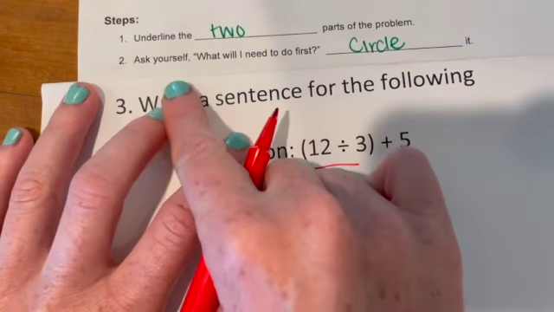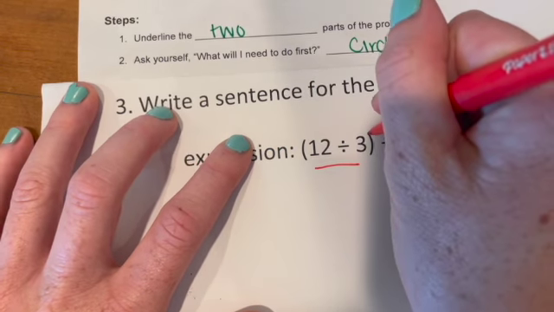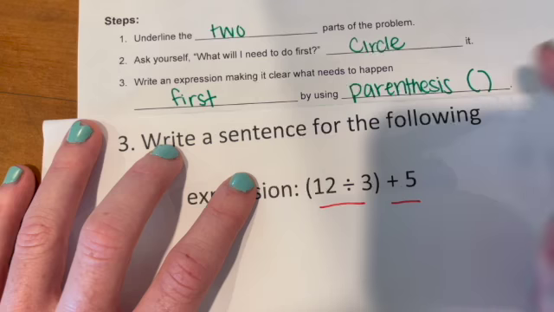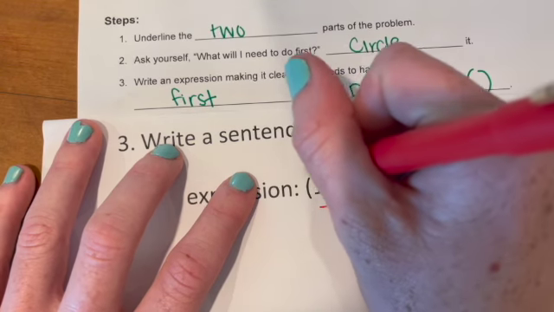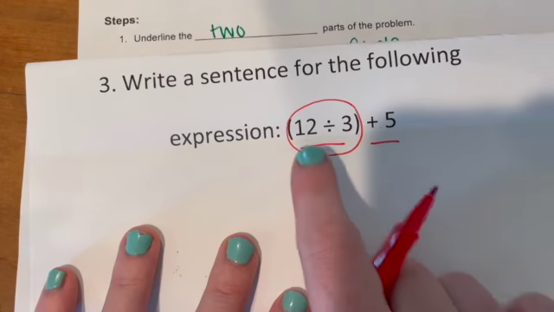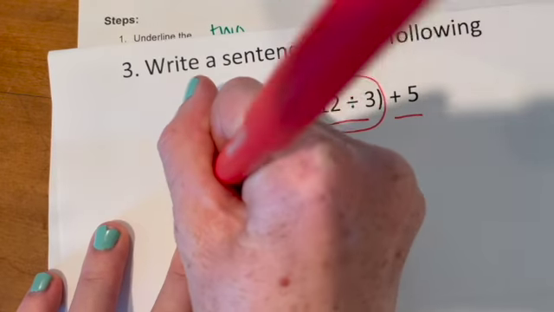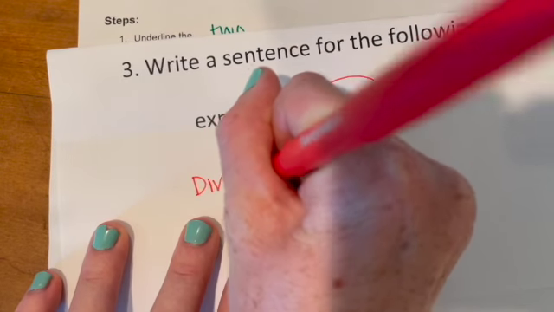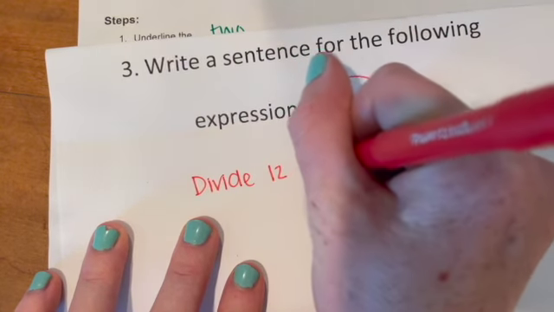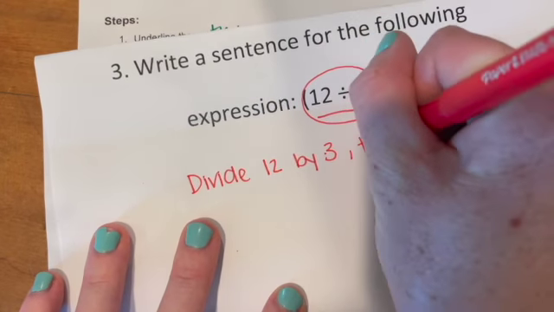Step number 2 says, ask yourself what I need to do first and circle it. So the parentheses, again, 3 told us parentheses shows us that's the first. So this is the first, and now we just need to write it. So this says 12 divided by 3. So I'm going to say divide 12 by 3. Then what do I need to do? Then add 5.